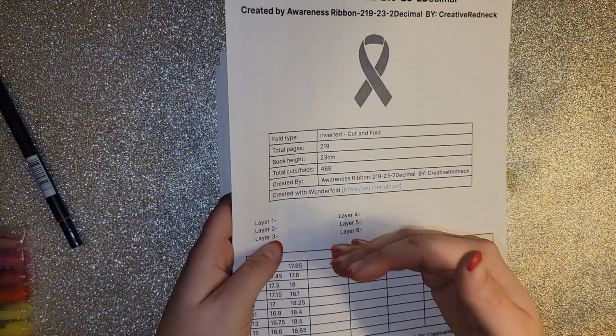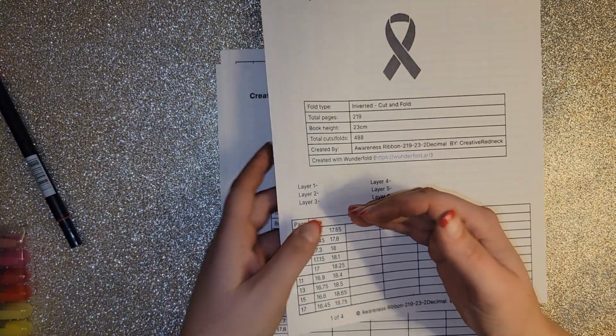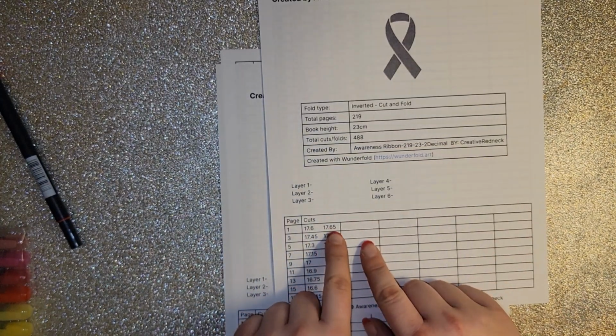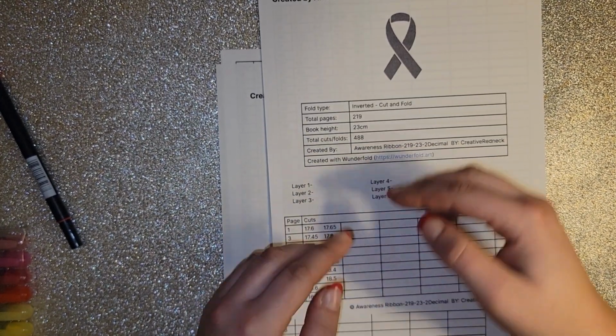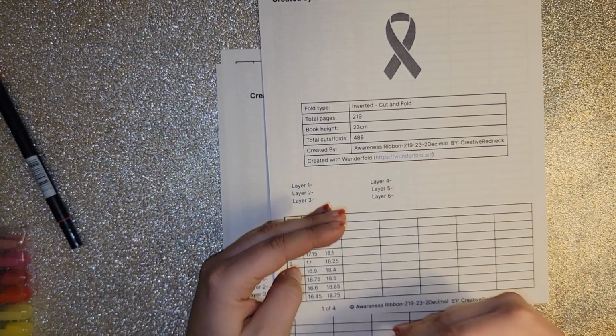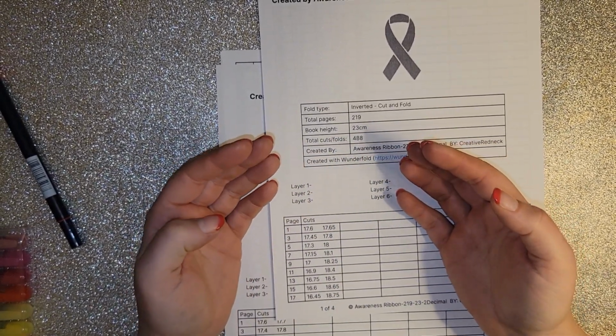Because you're getting values that are in between your whole millimeters, those are your millimeter marks, we're getting a more accurate pattern.